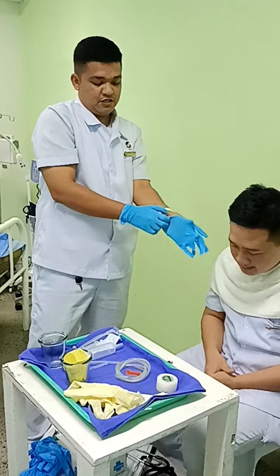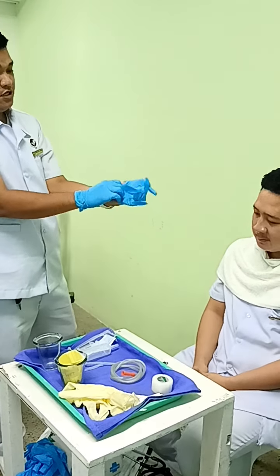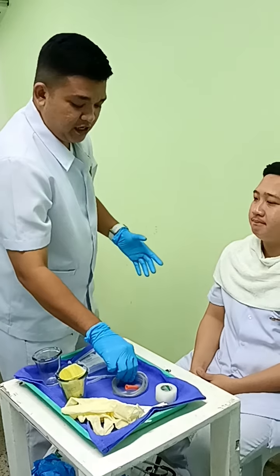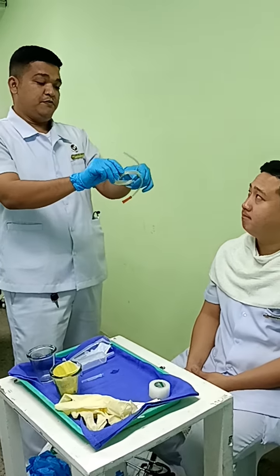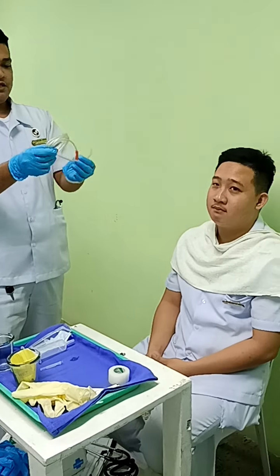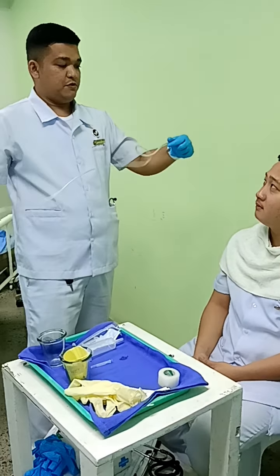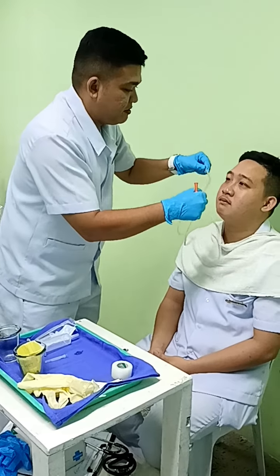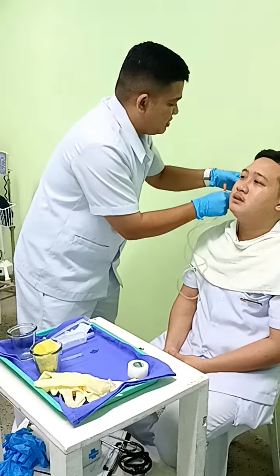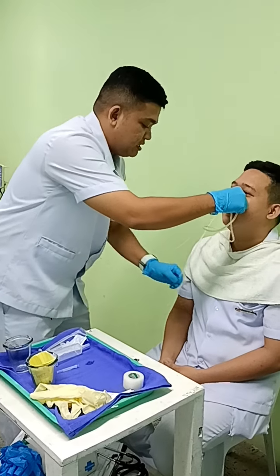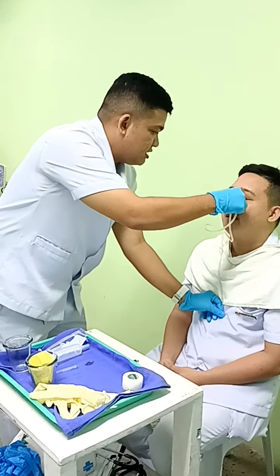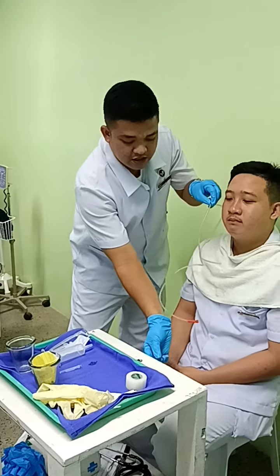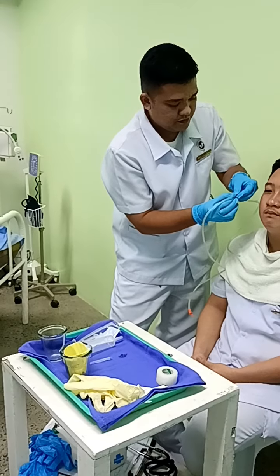For the next procedure, we are going to determine the length. Once you have determined the length, we have to place a tape to mark the tube. We take our tube and start from the nose to the ear, down to the xiphoid, and mark this with a plaster. Then we ask the patient to flex their head backward, and then we gently insert the tube.